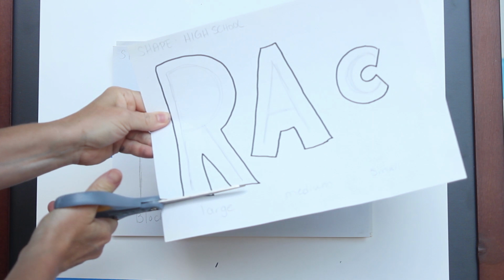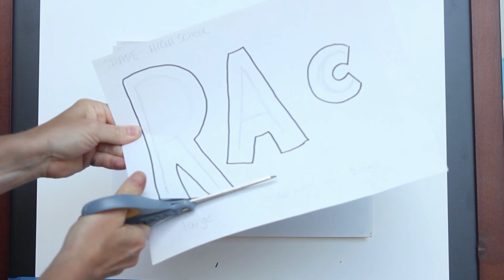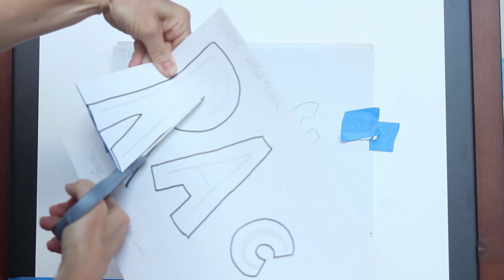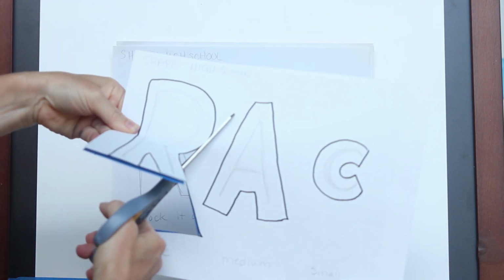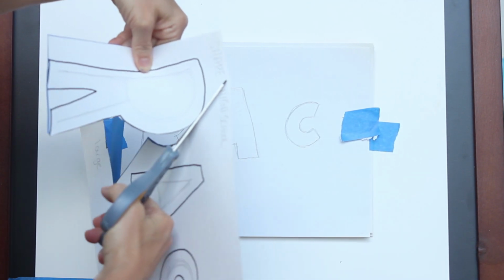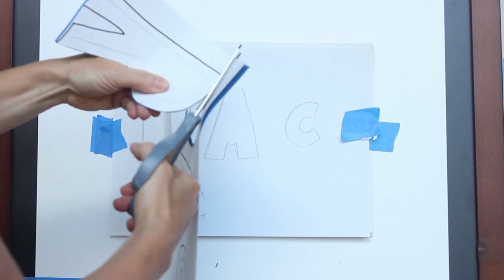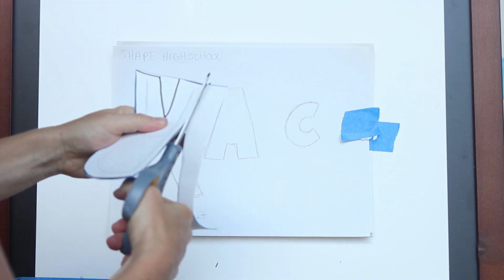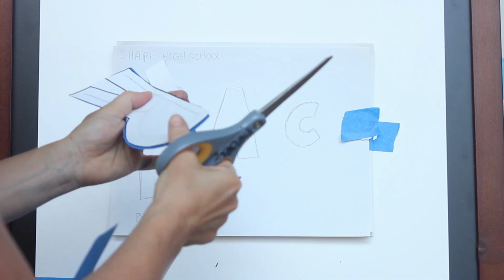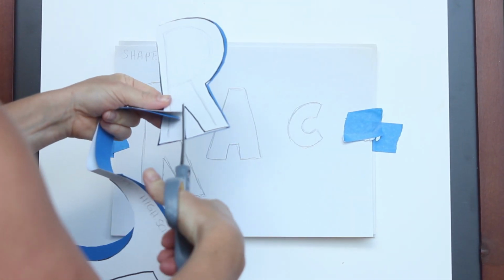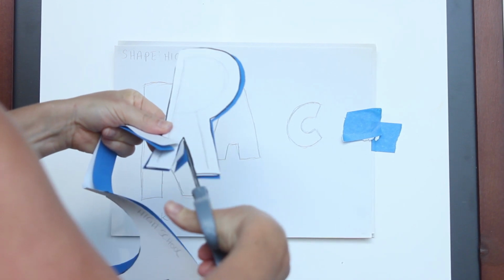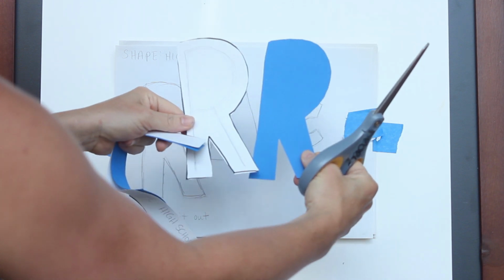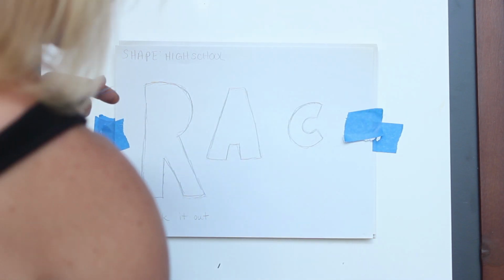When you're cutting, we turn the paper as we cut. We turn the paper, not the scissor. So if you notice, my scissor is not really moving. It's the paper that's turning as I'm cutting. And that will help you with your cutting. Don't forget the little parts. Okay, so now I have my 2 big R's. Okay, does everyone see that? I'm going to set that aside.